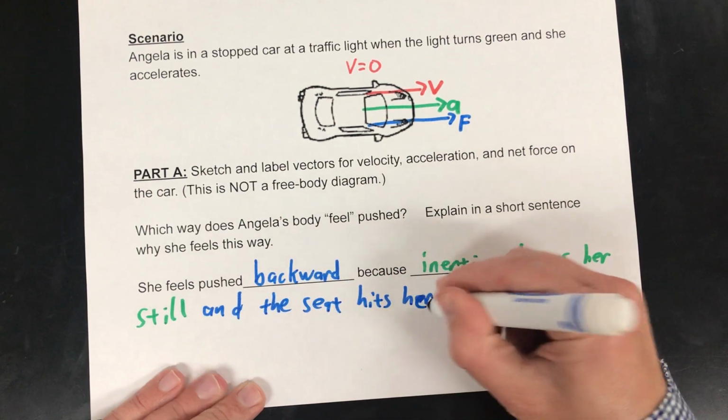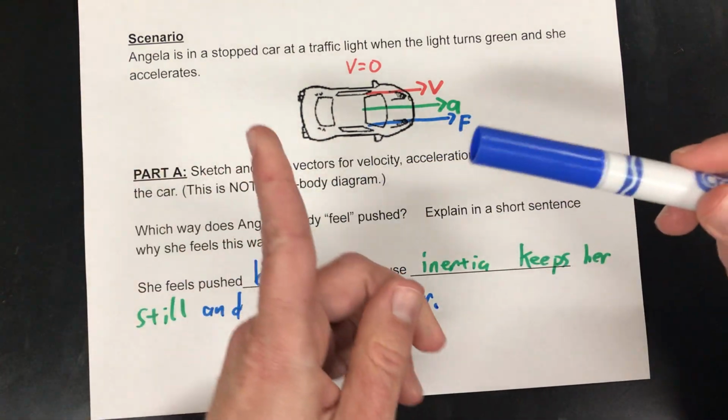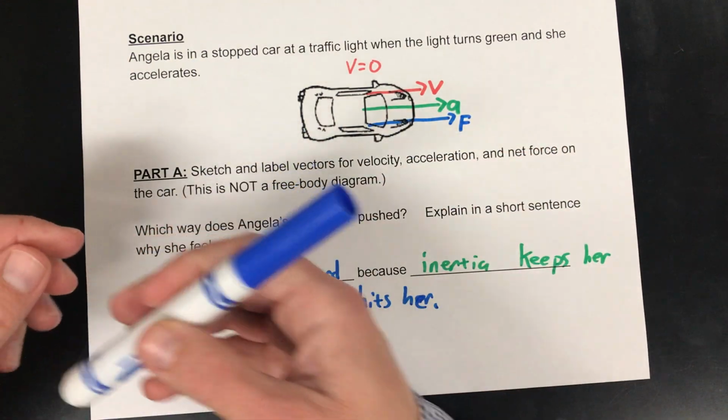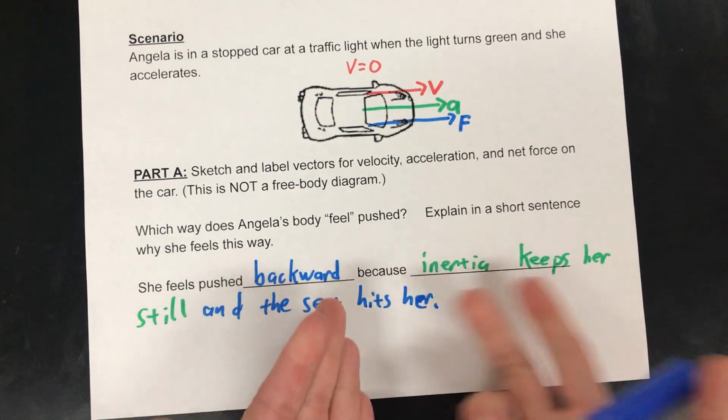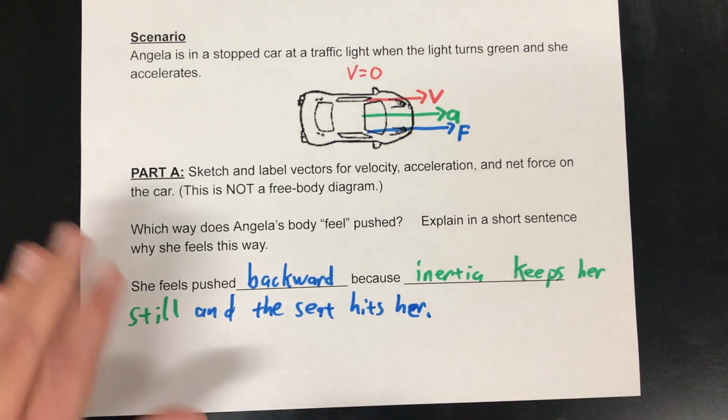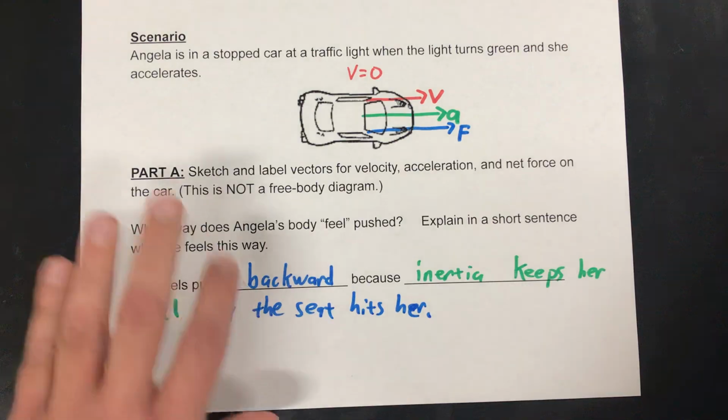But you can't tell the difference between yourself being pushed back into the seat and the seat coming forward and hitting you. So it's all the same to you. This force feels very real, but it's not here. It's a figment of your imagination.